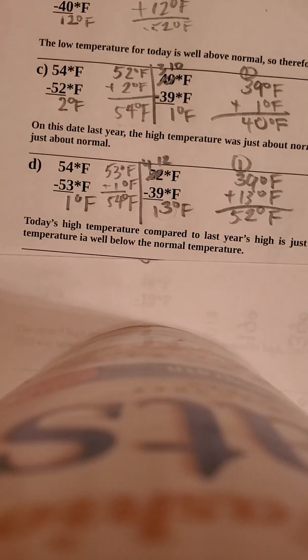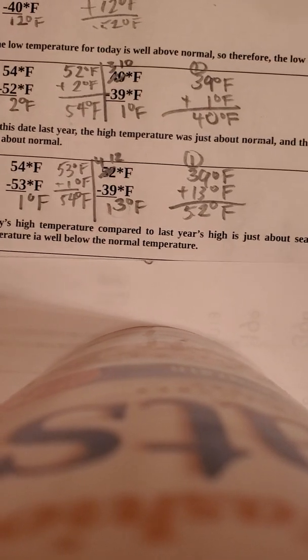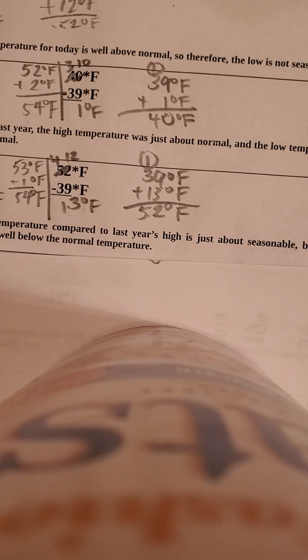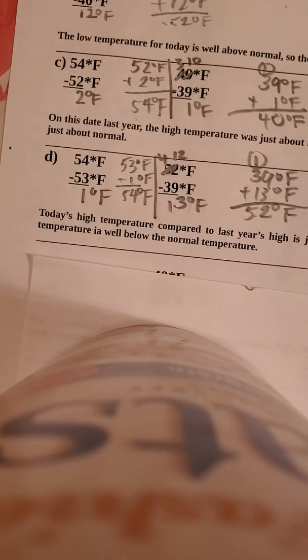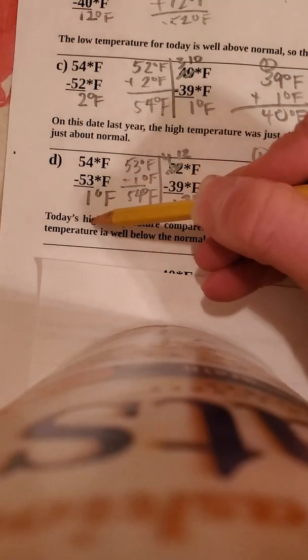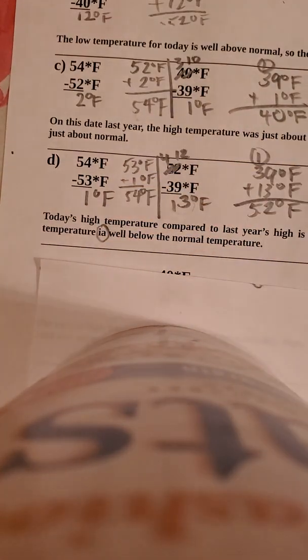All right, so the solution. Today's high temperature compared to last year's high is just about seasonable, but the low temperature is well below the normal temperature.